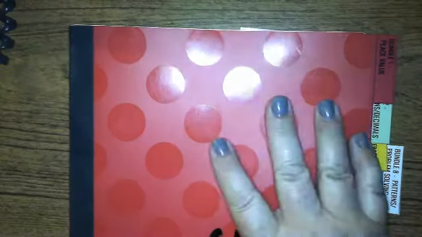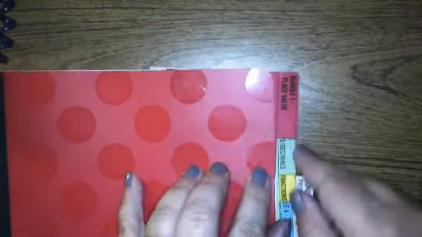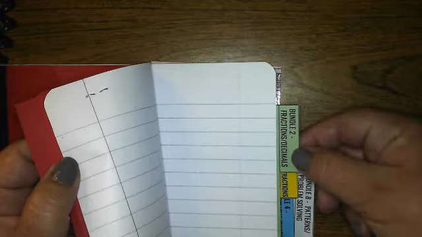Today we're going to be starting on decimal place value. We have our bundle 1 tab. We're going to go over here to bundle 2. It's kind of this light green. It says bundle 2 fractions and decimals. And we're going to open up to that page.